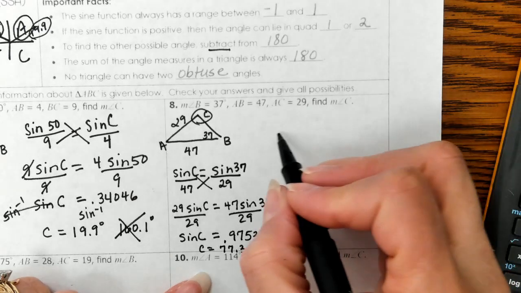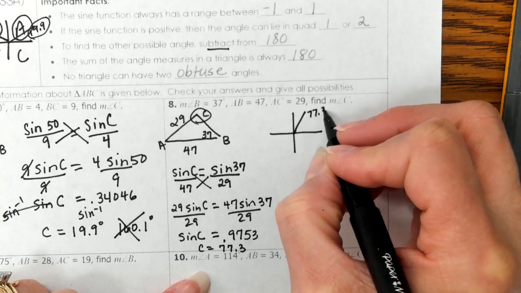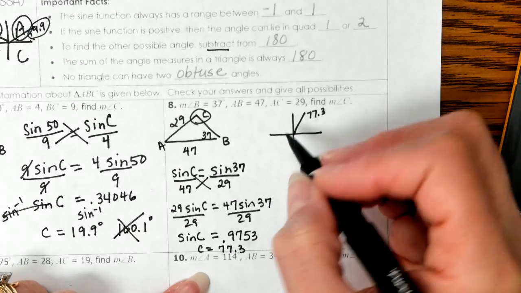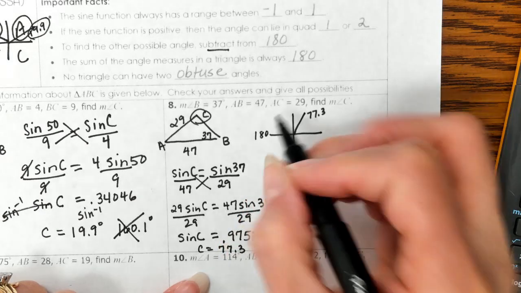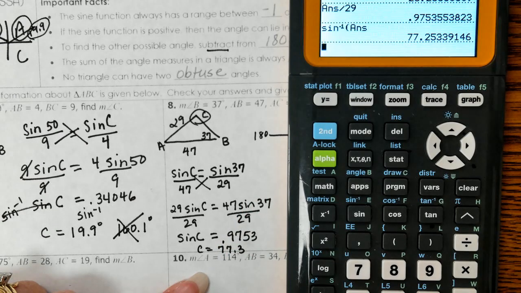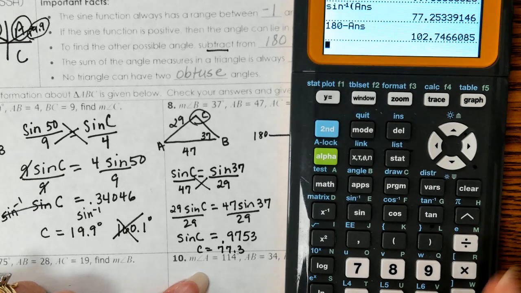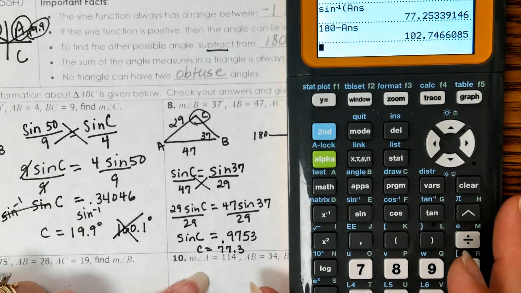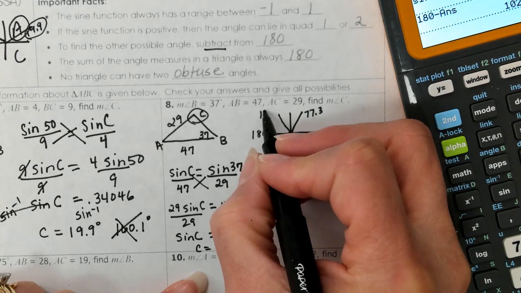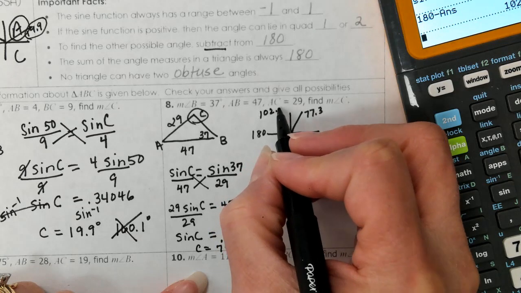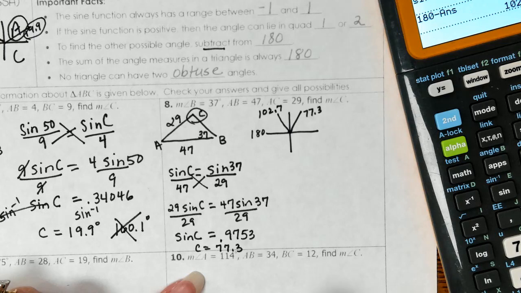And this is where you're checking the two quadrants. We know 77.3 would lie somewhere in here. But what is it on this side? Okay, we have to take our 180 and do 180 minus that 77.3 number. And that's going to give you 102.7 on this side. So now we have to kind of say, do both of these work, or is only one of them true?